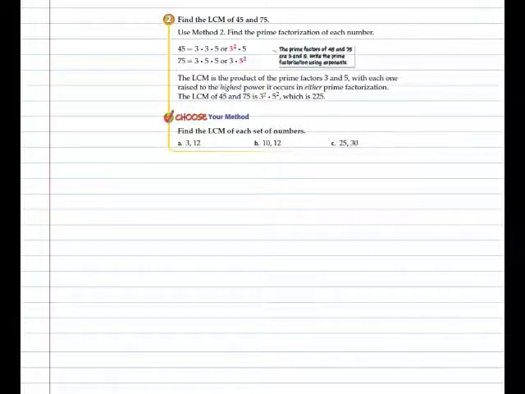Find the LCM of 45 and 75. The prime factorization of 45 is 3 times 3 times 5, or 3 squared times 5. The prime factorization of 75 is 3 times 5 times 5. So in this case, the most 3's we have is 2, and the most 5's we have is 2. That gives us 9 times 25, or 225.